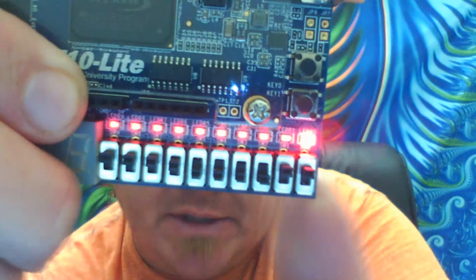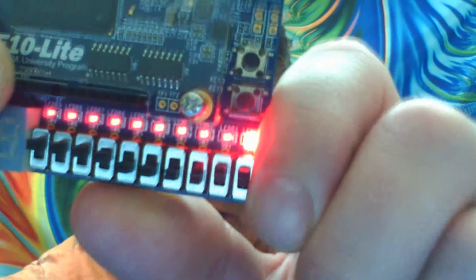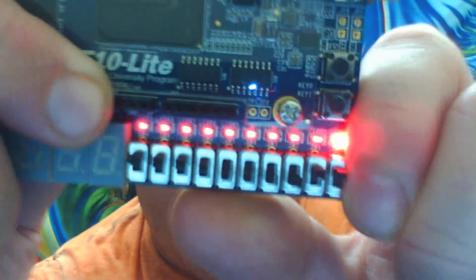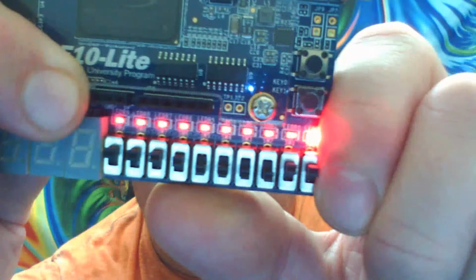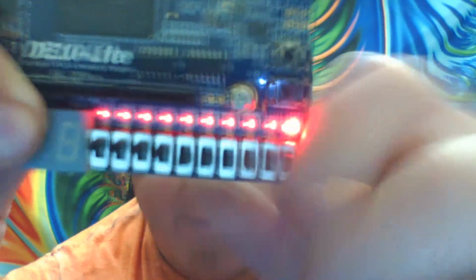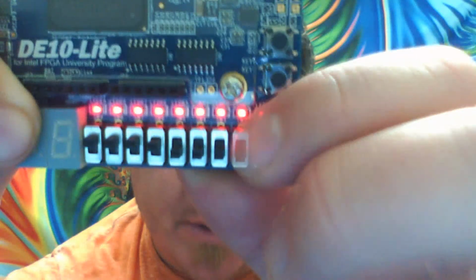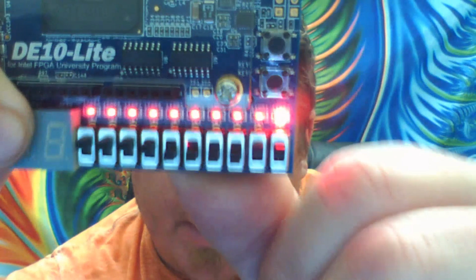Now you'll notice that the other ones are in almost a floating condition where they're illuminated, but I wouldn't consider those to be high. If that's distracting, you could, in your BDF file, just tie all of those low so they all turn off if you wanted. But anyway, looks like it's working. Download it to the board. 0, 1 doesn't work. 1, 0 doesn't work. But 1, 1 does turn it on.